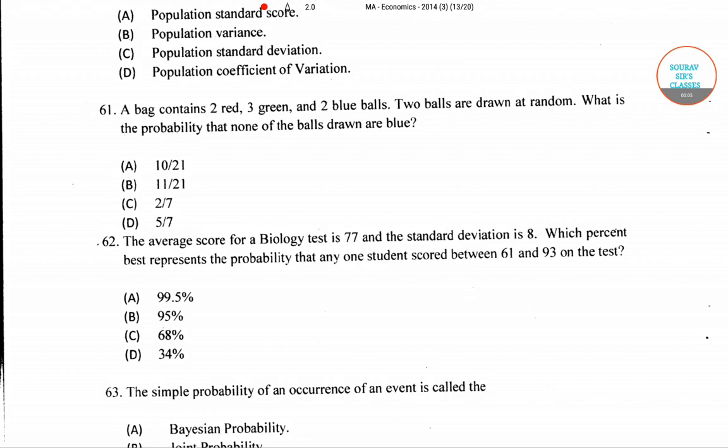So in today's video we'll solve a few questions from the MA Economics 2014 entrance exam question paper from Hyderabad Central University. So in today's lecture first we'll start with question number 62.